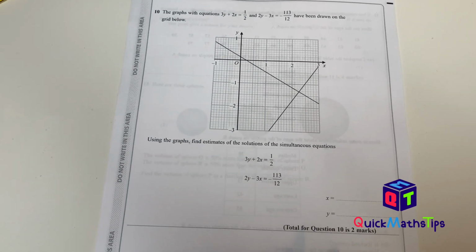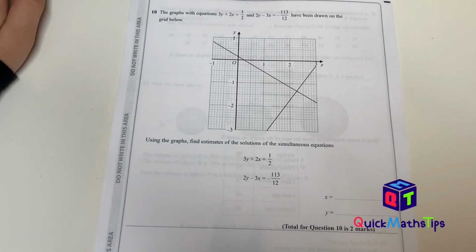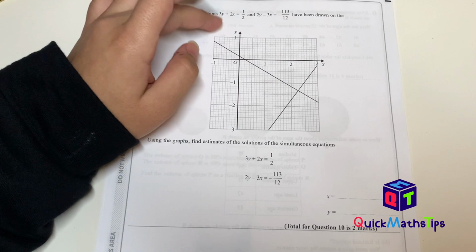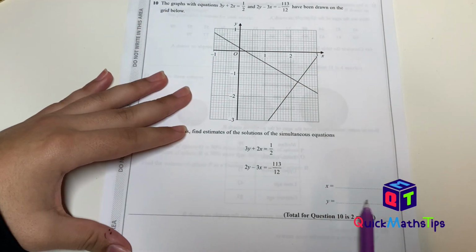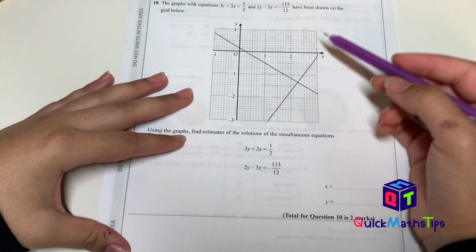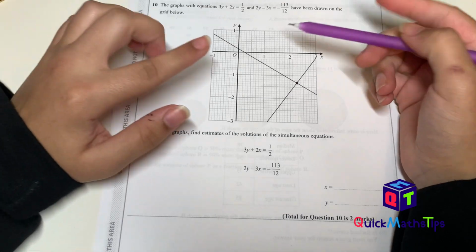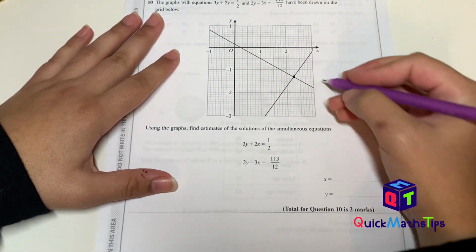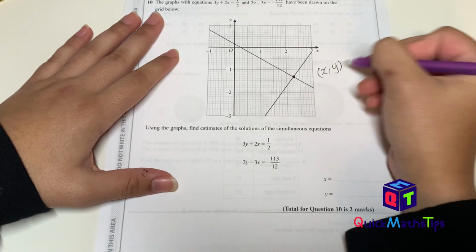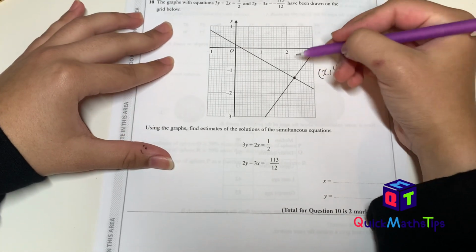The graphs with the equations, so these are the equations, we're not going to read them, have been drawn on the grid below. Using the graph, find the estimates of the solution. Now, these are very complicated equations. You're not going to start solving these simultaneous equations algebraically. You don't need to. This is only 2 marks. What you need to do when you've been given a graph is read it. To solve simultaneous equations, you are solving where the 2 lines are meeting, the coordinate. Remember, you got an x and a y answer. That's a coordinate of an x and a y. That's it. So you don't overcomplicate it when you have a graph. Make sure you're just reading it.